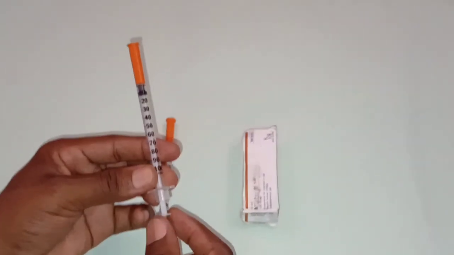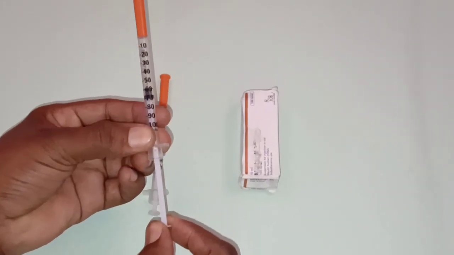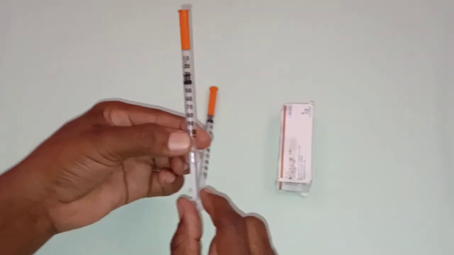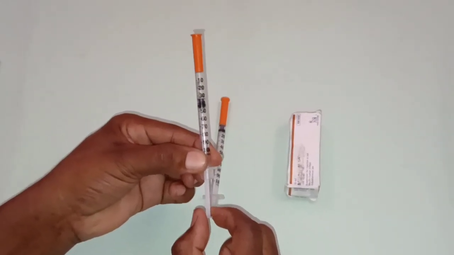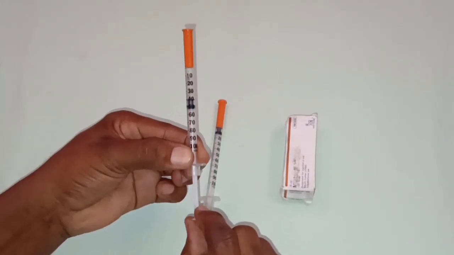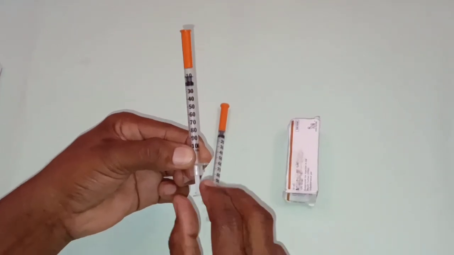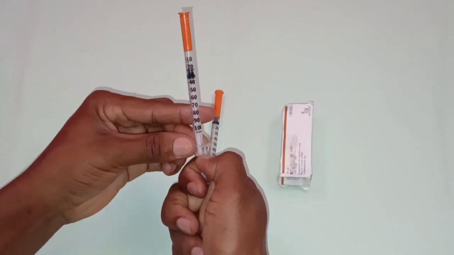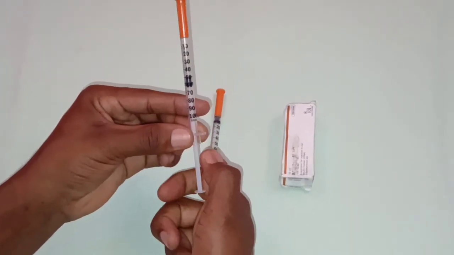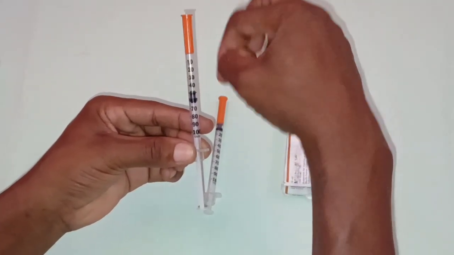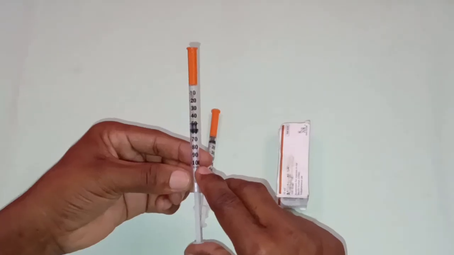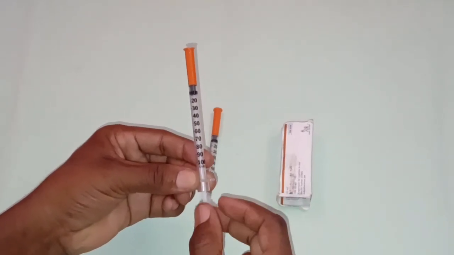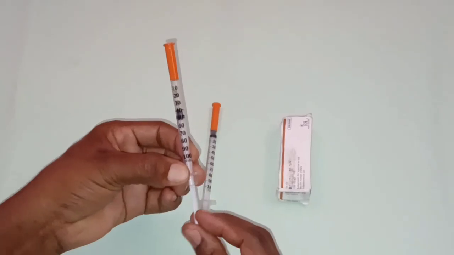Okay, it also has a plunger. So this is the plunger. The plunger is the movable component of the syringe, which you use whenever you're preparing or administering the drug to the patient. For example, when you want to prepare the drug, you have to pull back the plunger to withdraw the drug into the syringe, and you push the plunger to administer the drug to the patient. So that's the function of the plunger.